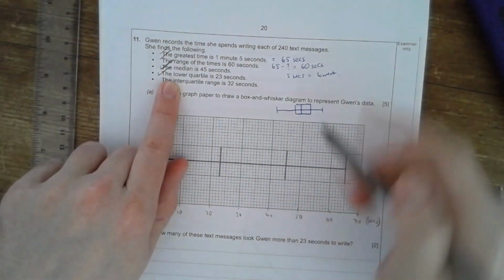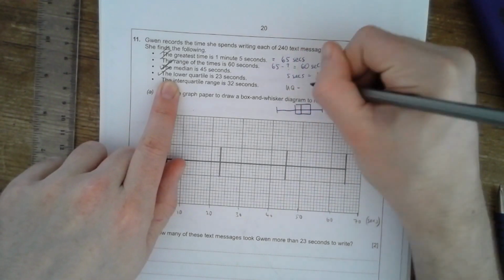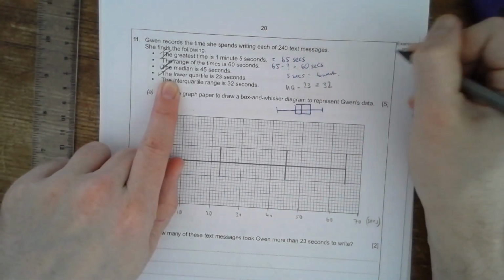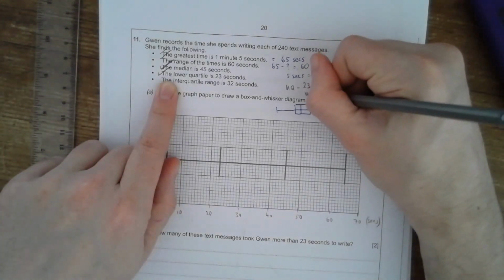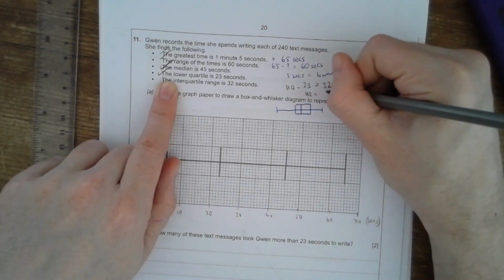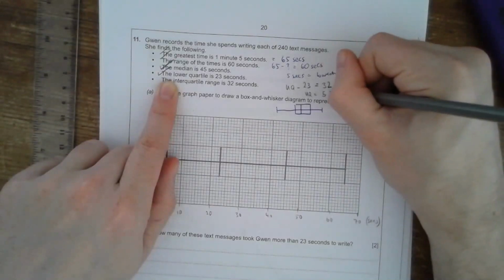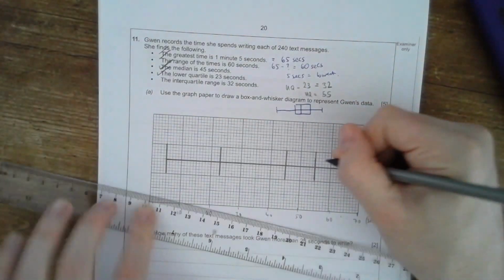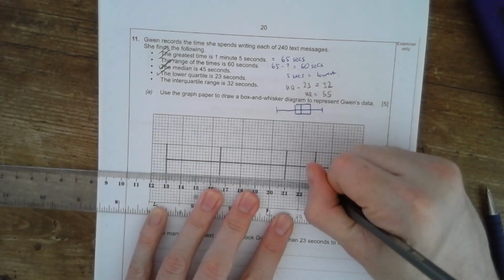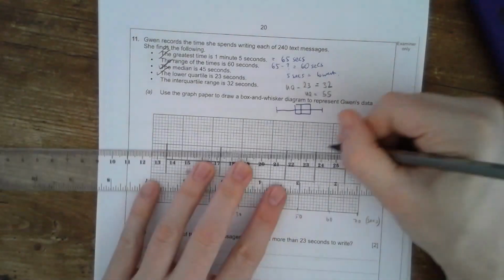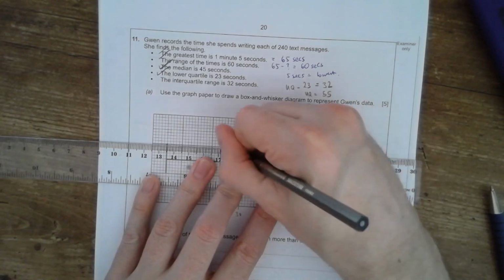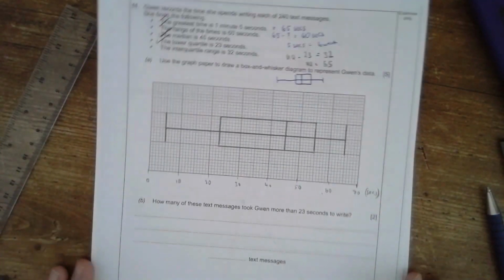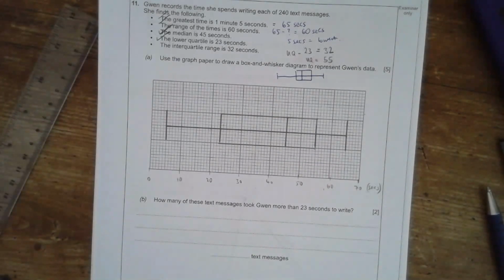Next, the interquartile range, so the upper quartile take away the lower quartile, take away 23 is equal to 32. So how can I work out the upper quartile? Well, if we add 23 onto both sides, we'll get the upper quartile is 55 seconds. So again, just draw that line there and then connect the bottom to the top of the lower quartile and the upper quartile. Okay, so it should look something like that. Some people don't draw that line going through the middle, but I'm absolutely happy to leave that in there.